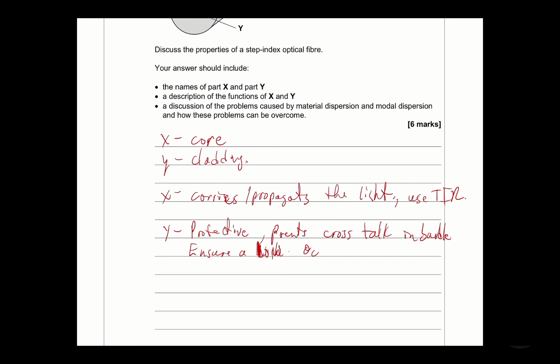So in other words, it will have a low index of refraction. So it's to provide a nice boundary so that stuff can bounce off.